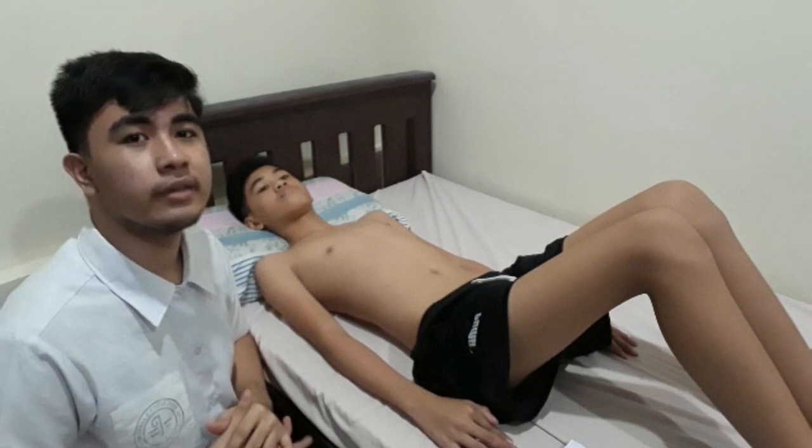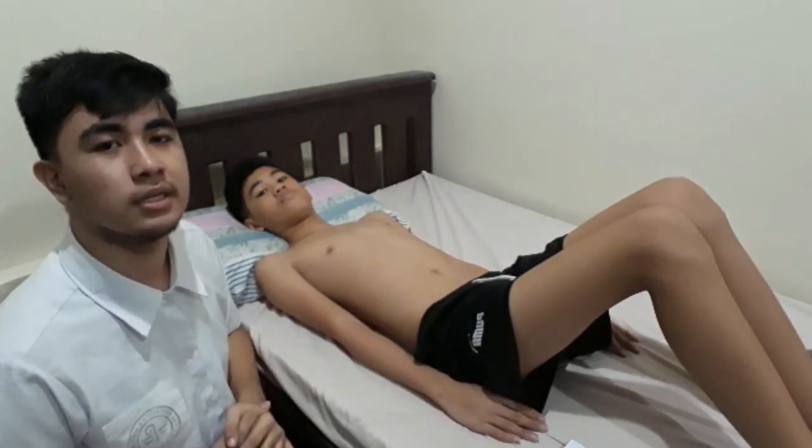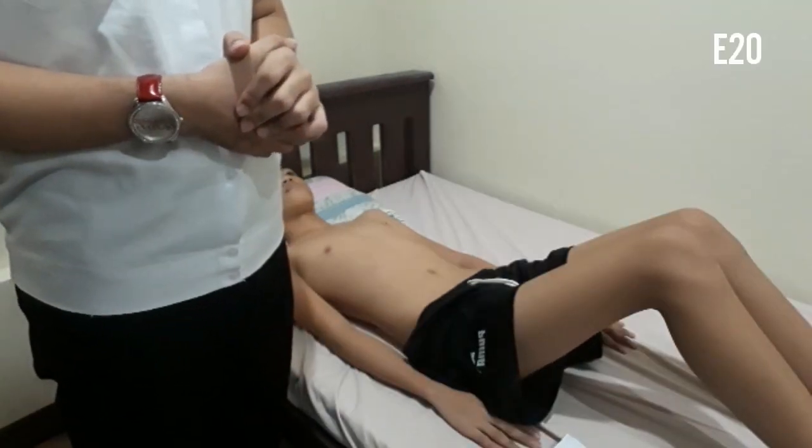Okay, so within a minute, the abdominal aorta has a pulse rate of 79 beats per minute. So palpate for the liver to note its consistency and its tenderness.